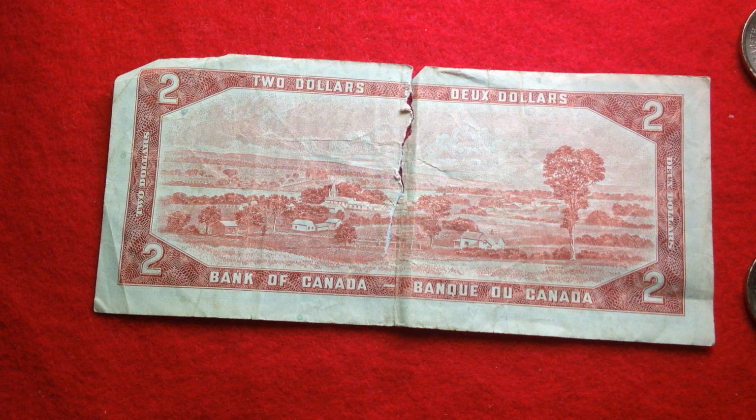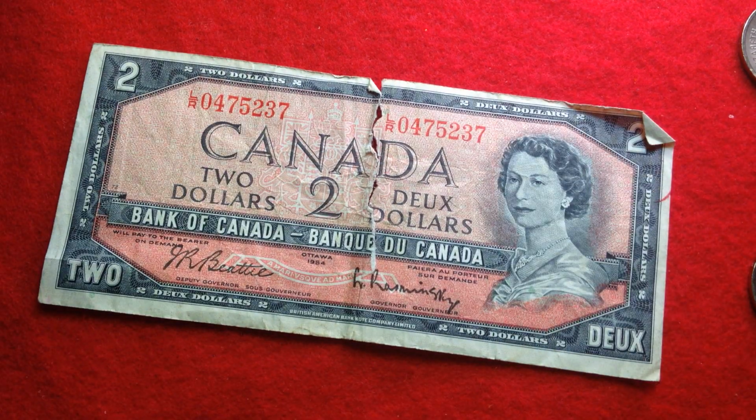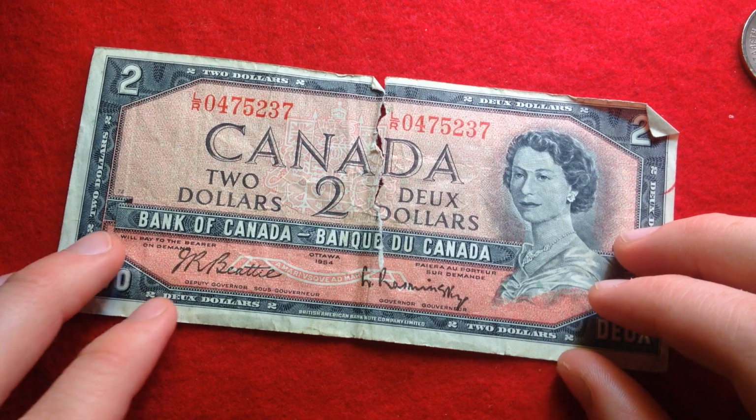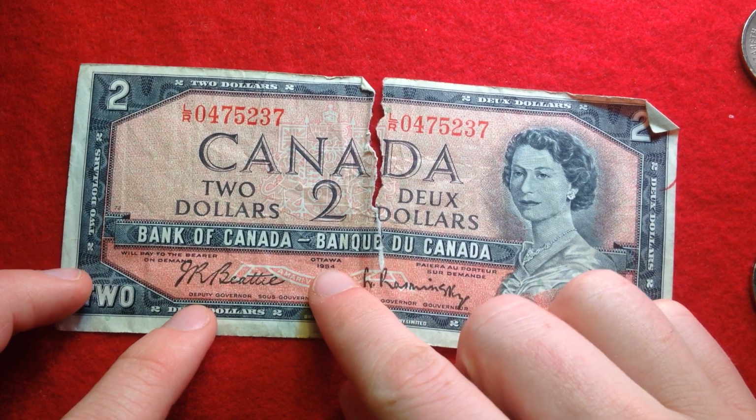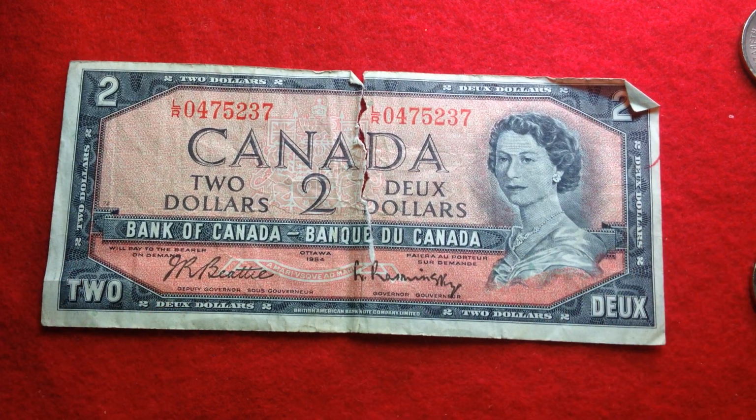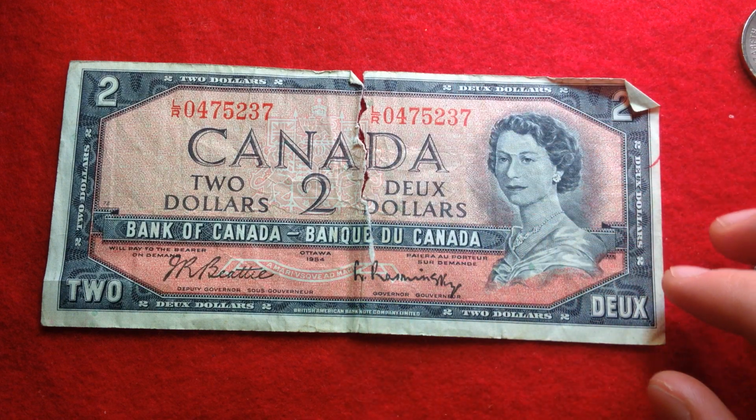In today's video we're actually going to switch it up a little bit and look at this banknote from the country of Canada. Now as you can see, this is a $2 banknote. You might be more familiar with this side of the banknote right here. This one is dated 1954 and says Ottawa down here at the very bottom. As you can see, it's in very poor shape.